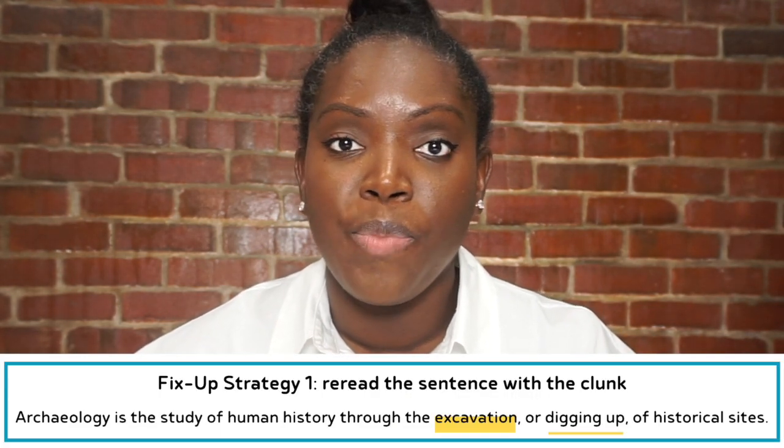Well, CSR has an approach to turn clunks into clicks, and they're called fix-up strategies. There are 4 fix-up strategies in all. The ones that I rely on the most and I find eliminate most of my students' clunks are the first. The first one is to reread the sentence with the clunk. It sounds so simple, but it does help. A lot of times, there are clues to the meaning of the clunk within the same sentence.